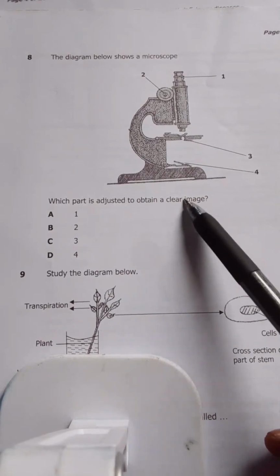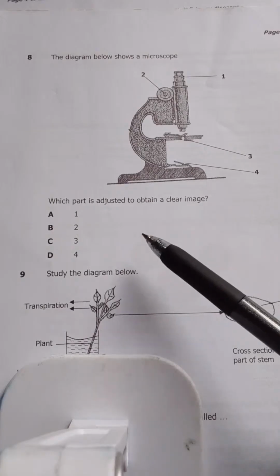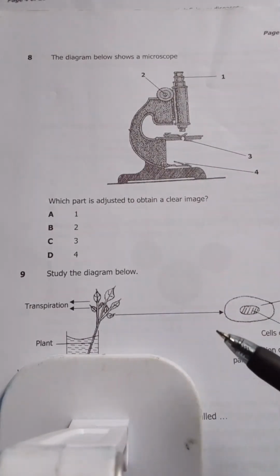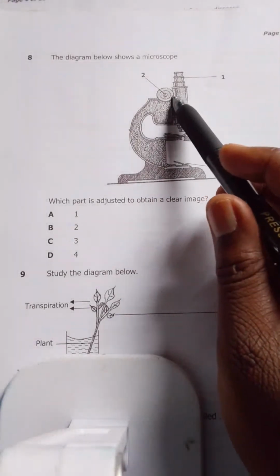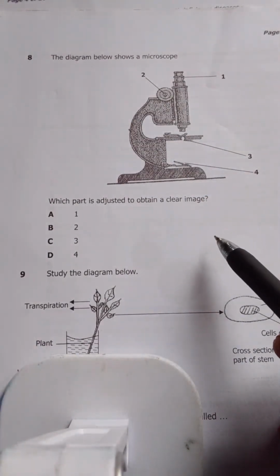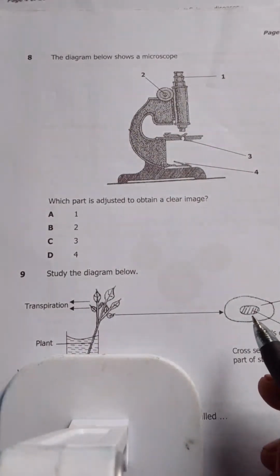The part which is adjusted to obtain a clear image in this case is the fine adjustment. This one, or this one, the coarse adjustment. Is it coarse or fine? The coarse adjustment. Or we can say the adjusting knob.